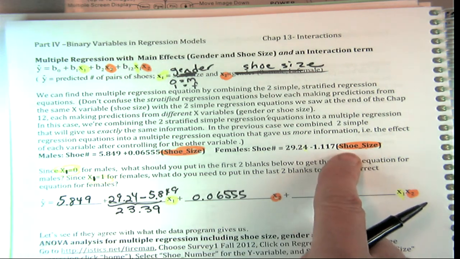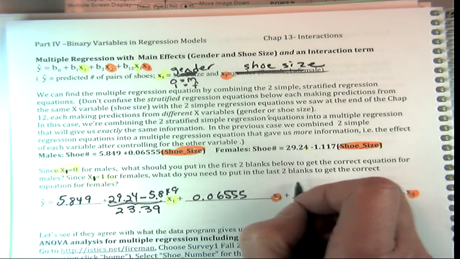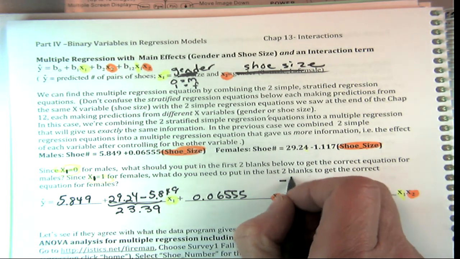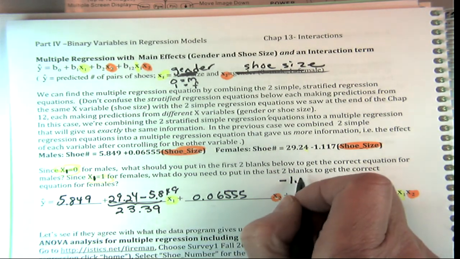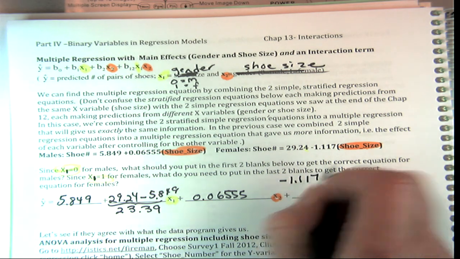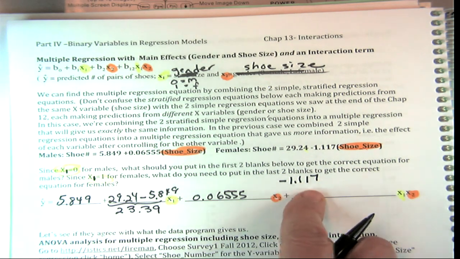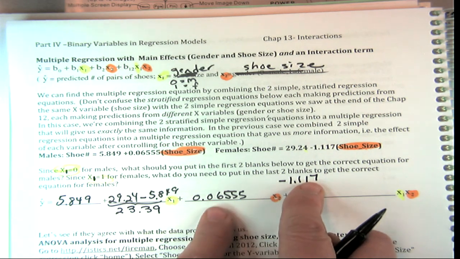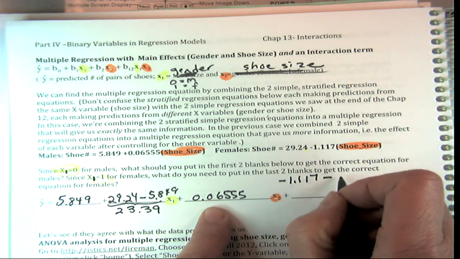Now what do I want here? This is a bad way to write it, I should have written it like this. I want it to turn out to be -1.117. That's what I want it to be. But I already have this here, so I got to subtract that off.